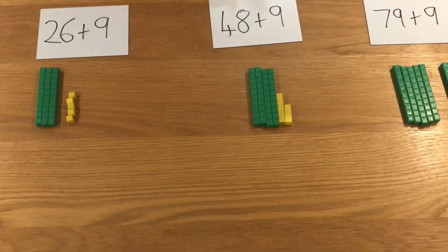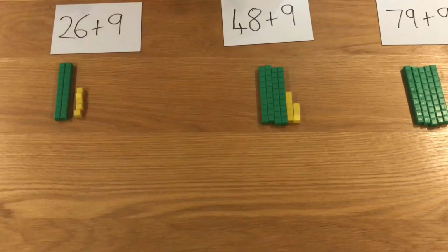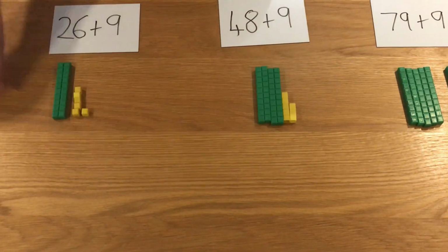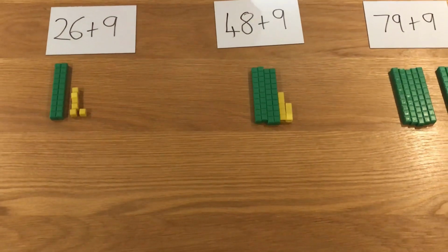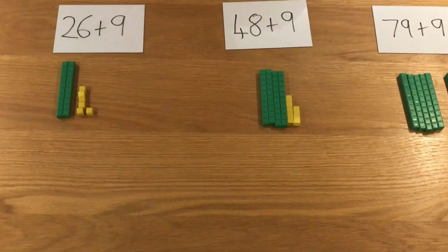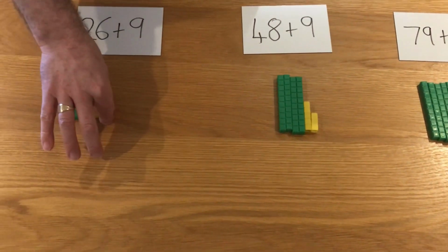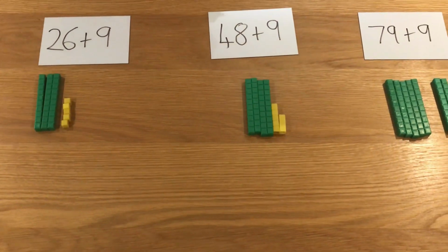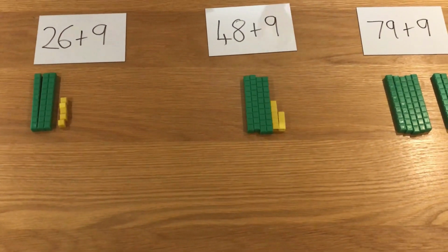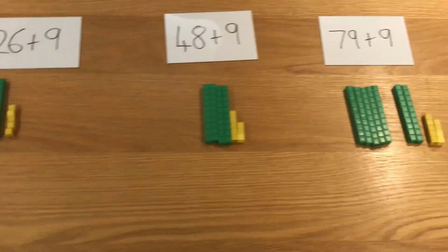Could we have done that much quicker? Without a shadow of a doubt. What we could have done is we could have kept the 26 together, and rather than adding 9, what do we know about 9? It's 1 less than 10. So what we do is we add 10 and take 1. 26 and 9 is 35. So much quicker. We move on to the second calculation.